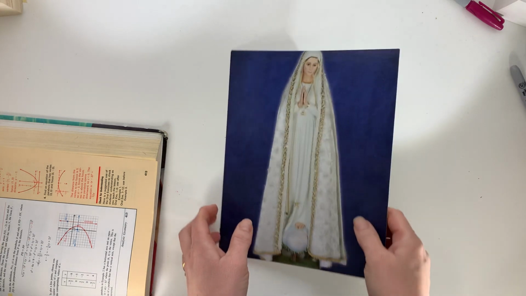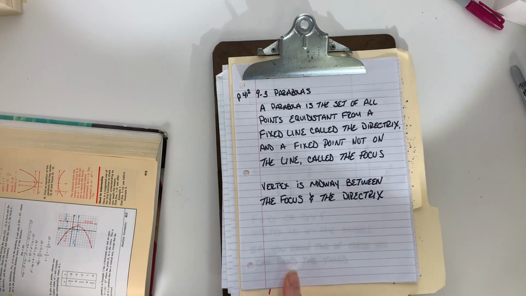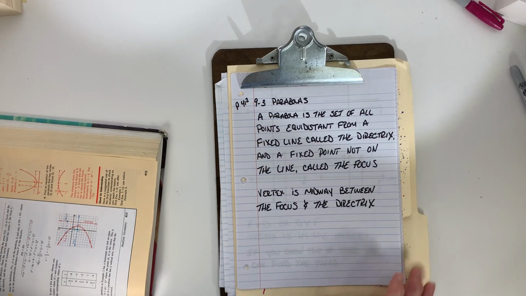Okay, today we are talking parabolas. So let's take a look. I know we already covered parabolas, but we're going to do it a little bit more extensively. And we're actually going to get to have parabolas that go right and left and not just up and down.